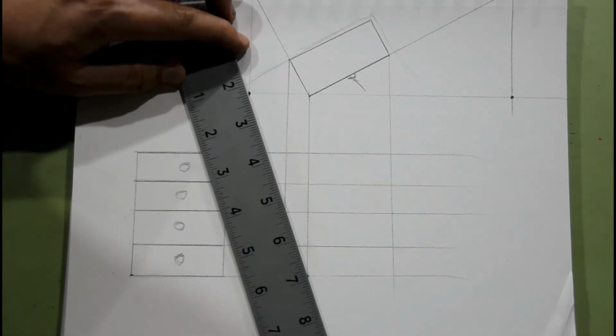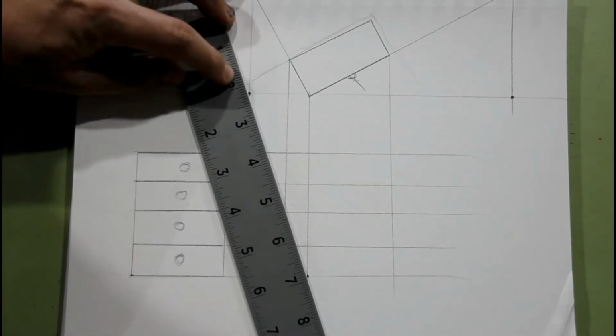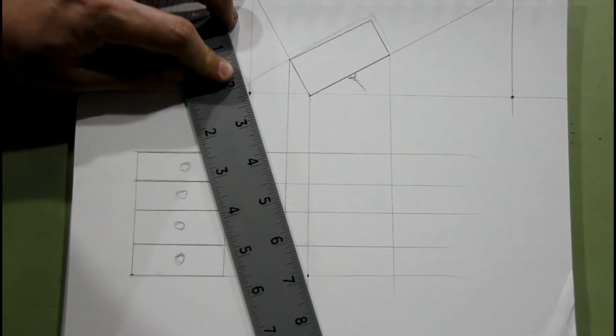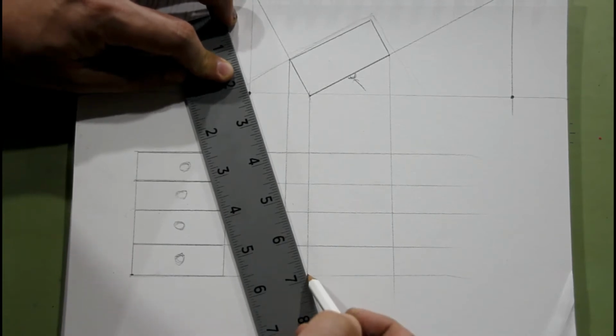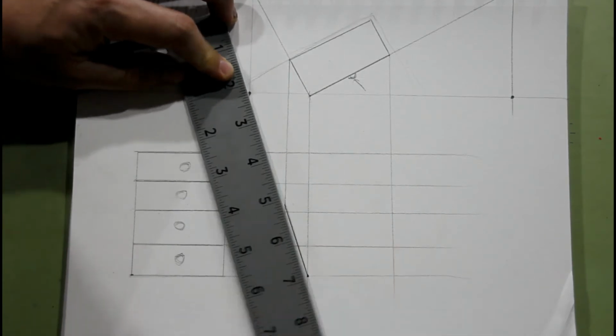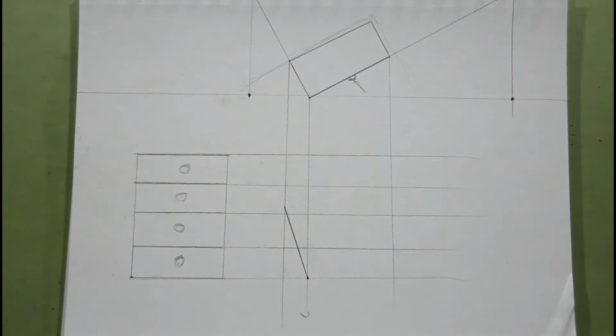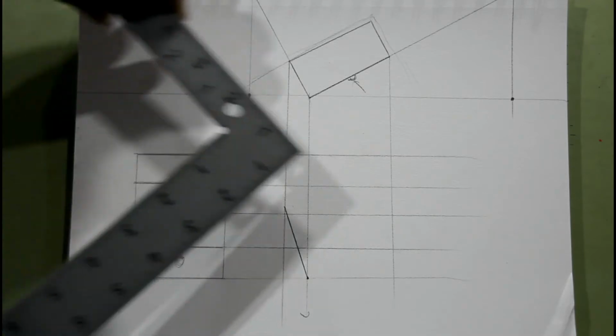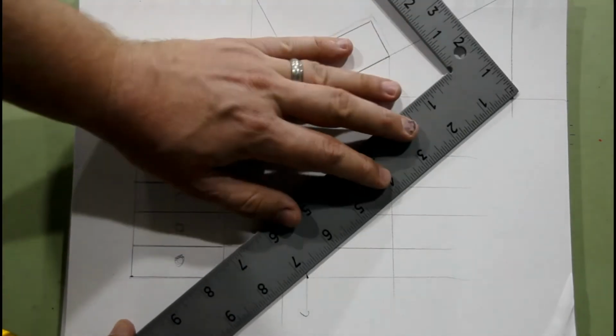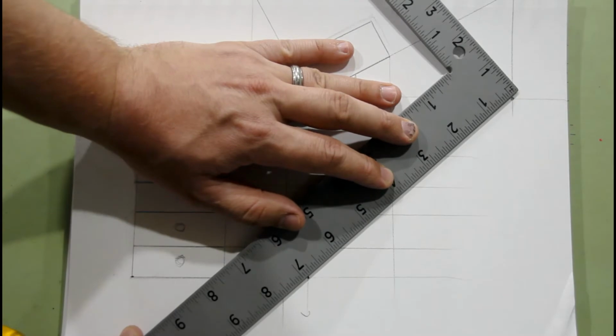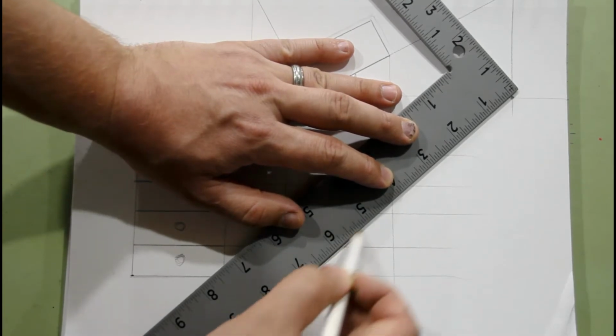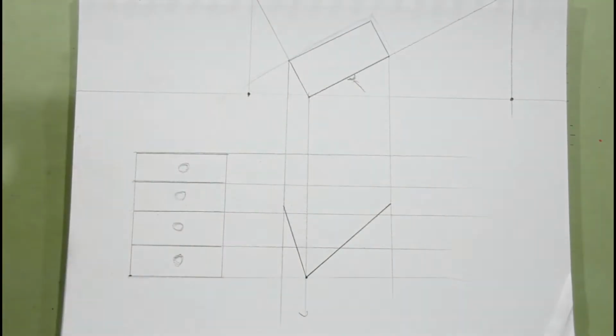So starting out, I'm going to go right here. I'm going to bring this up, but I'm going to stop right there. Going this way, going to do the same thing, but I'm going to stop right there.